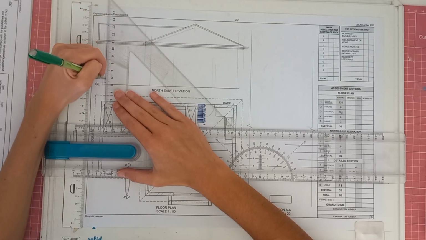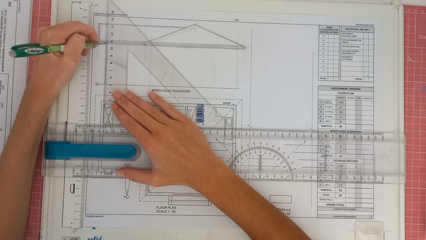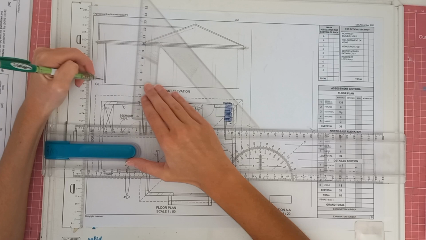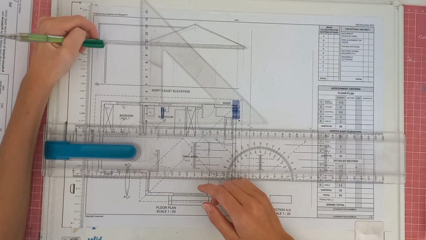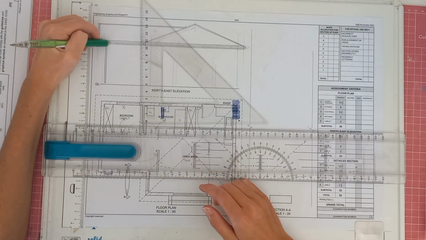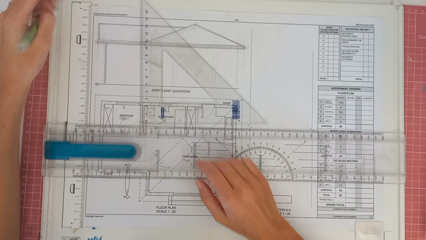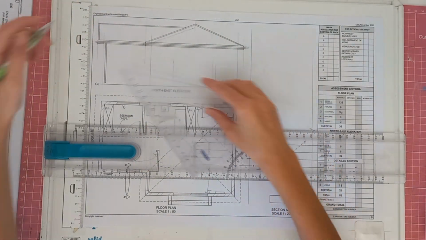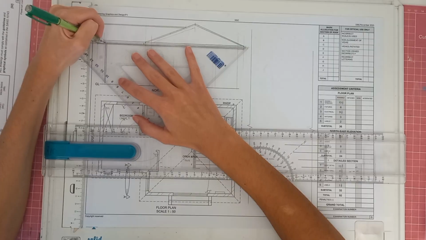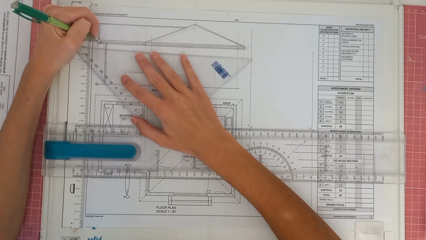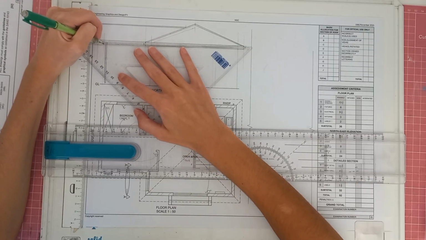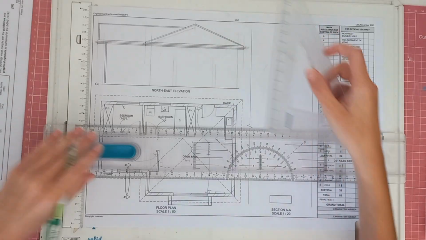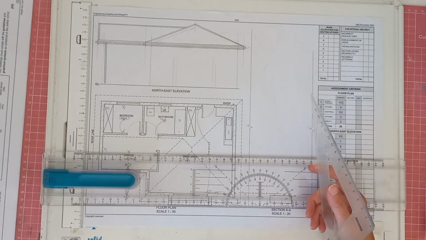So over there and over there, and then we've obviously got this little bit in the middle that we are going to erase the rainwater downpipe. And just want to make sure, because I accidentally erased some bits and pieces on the side here. Okay, there we go. Now you've got your rainwater downpipe in.